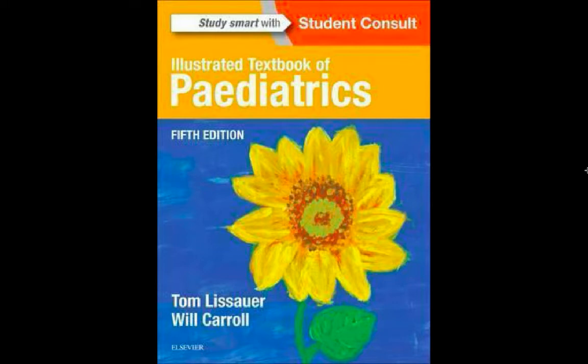Gastroesophageal reflux is usually a benign, self-limited condition, but when it becomes a significant problem, it becomes gastroesophageal reflux disease and needs treatment. Gastroesophageal reflux disease is more common in children with cerebral palsy or other neurodevelopmental disorders, preterm infants, especially those with bronchopulmonary dysplasia, and following surgery for esophageal atresia or diaphragmatic hernia.